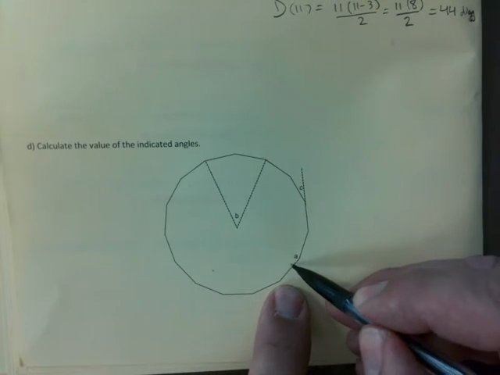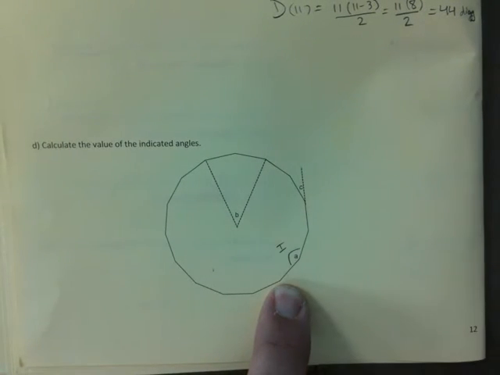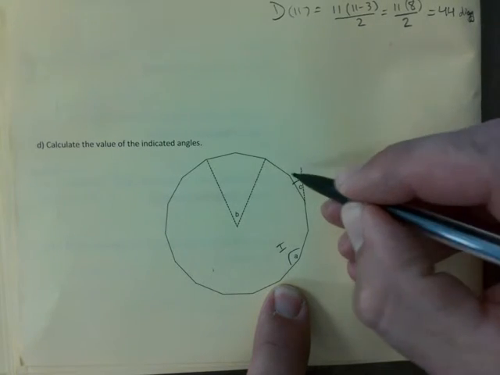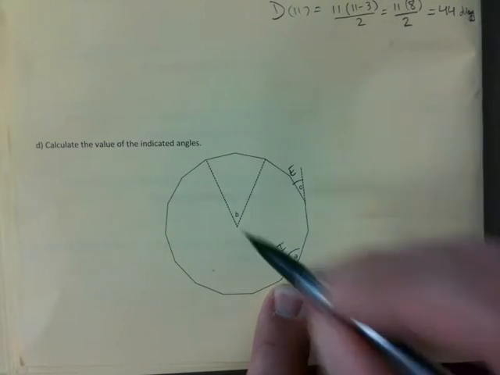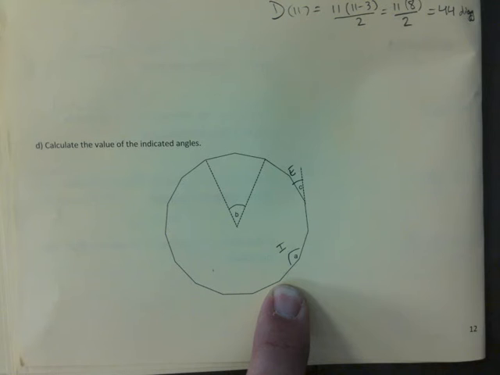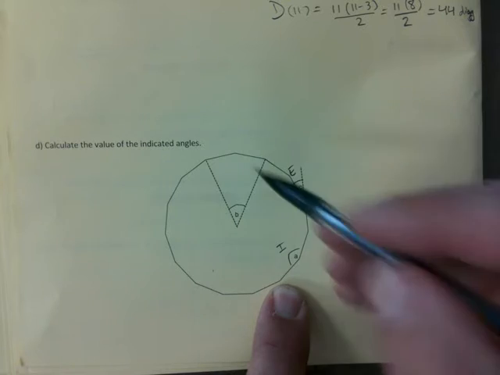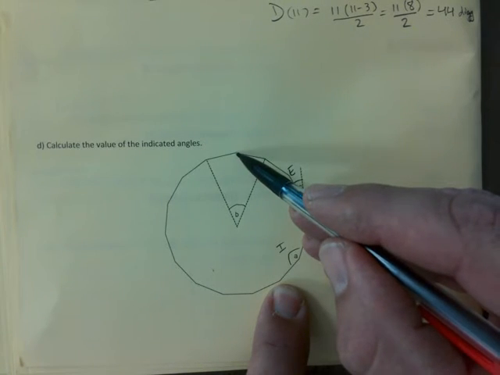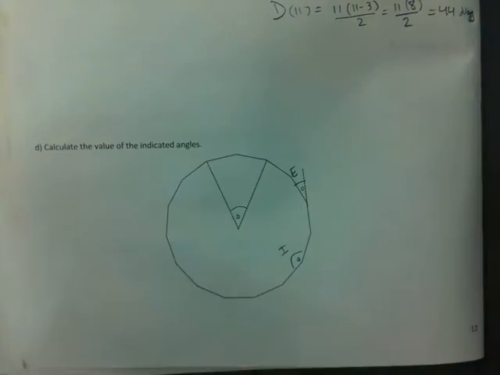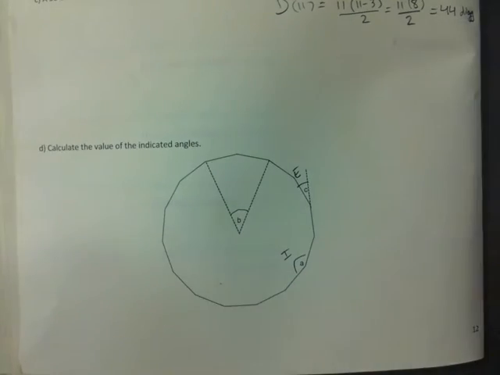So A is what? That's my interior angle. C is what? That's my exterior angle. B is what? Not quite. I tricked you there. See that vertex in between? Ah, right. So you have to watch out. So B is two central angles, correct?